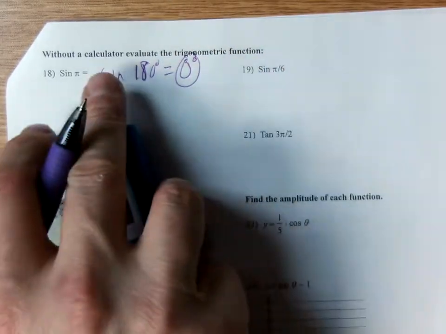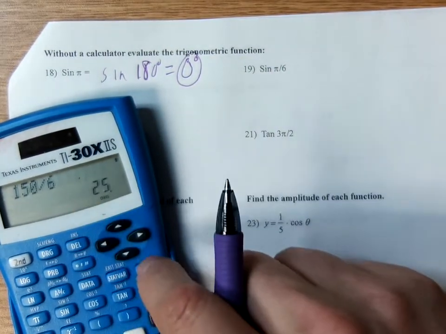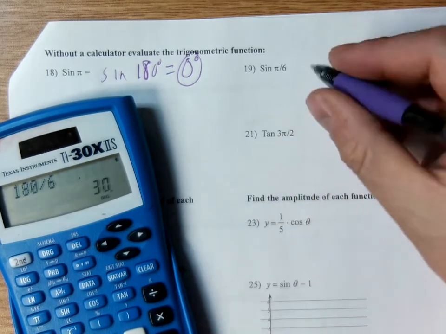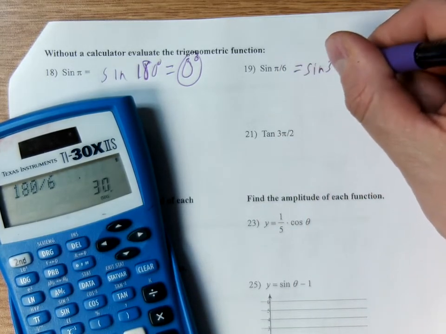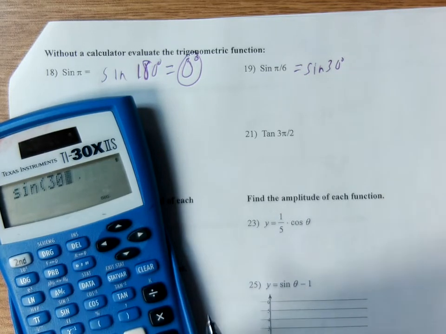Pi over 6, 180 divided by 6 is 30. Sorry, 180, not 155, 150. So this is the same as the sine of 30. Now the sine of 30 is a half. So that actually works out pretty well as well.